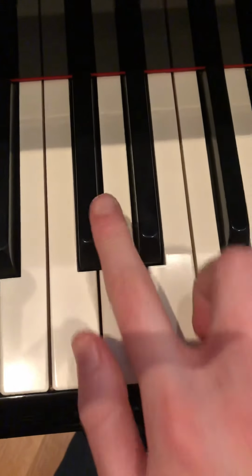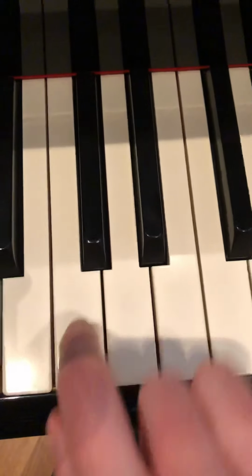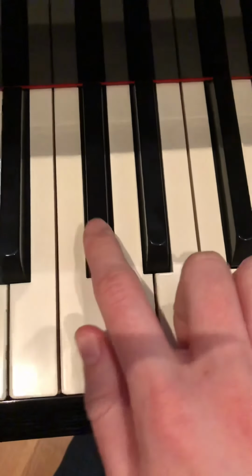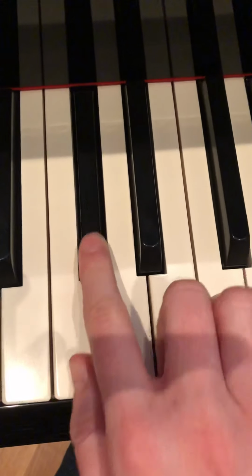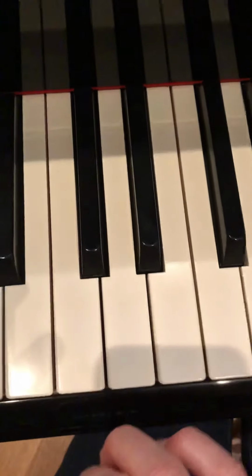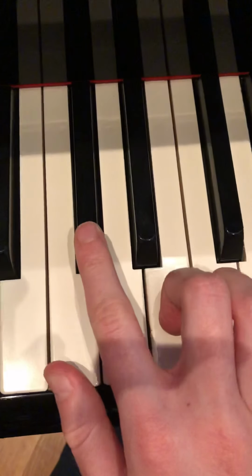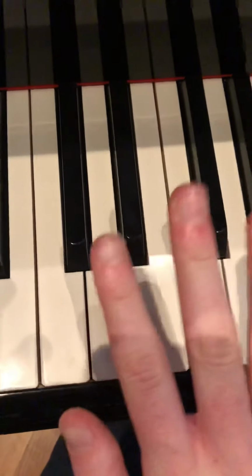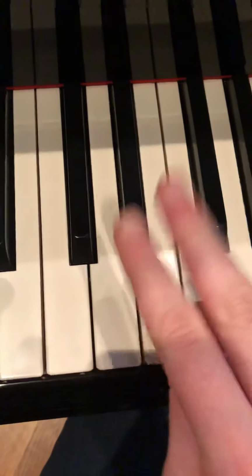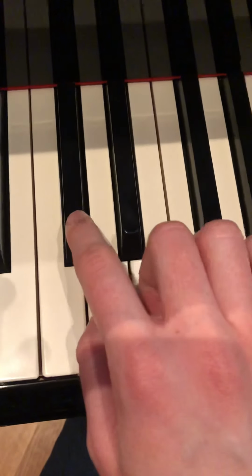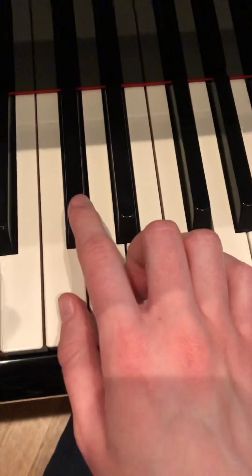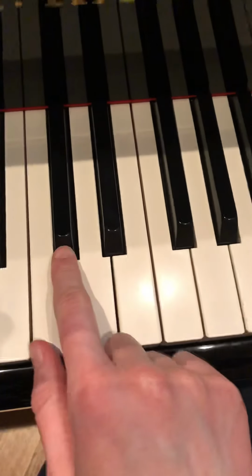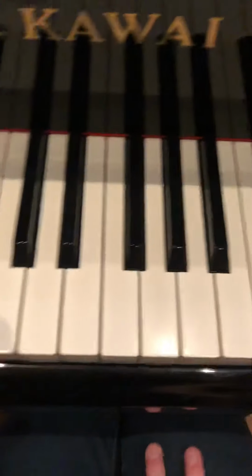Now you might notice that we could call this one key C sharp, going this way, or we could go this way and call it D flat. To describe that, we can call it an enharmonic. So the enharmonic of D flat is C sharp, and the enharmonic of C sharp is D flat. So that's kind of a big word, but the important thing to know is that we can call this both things.